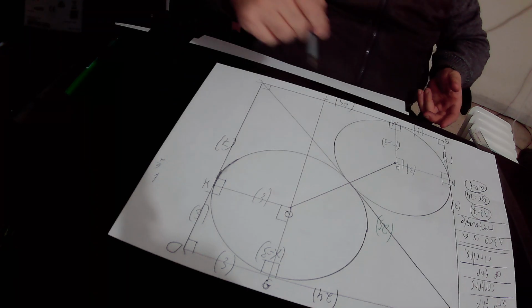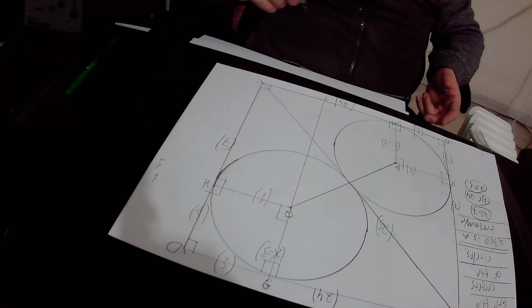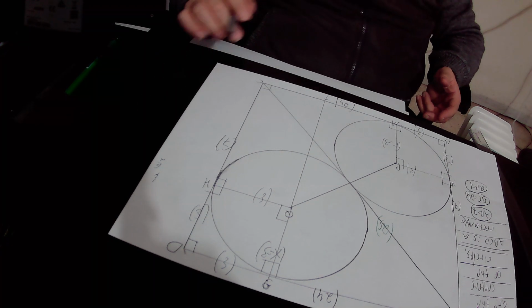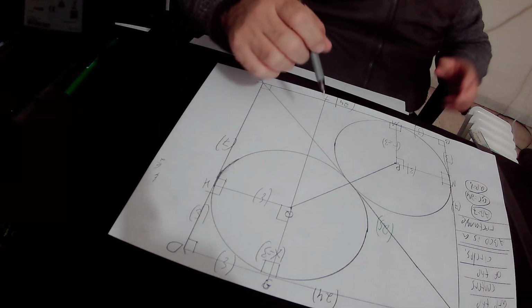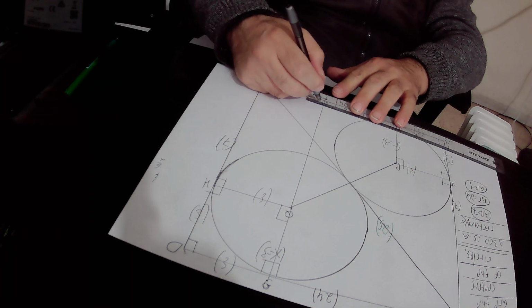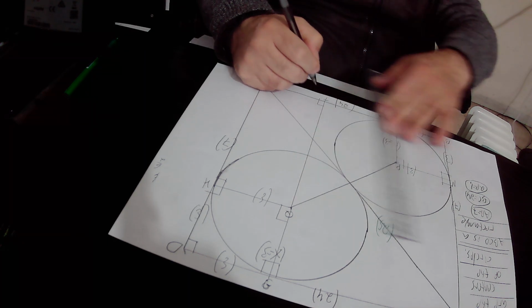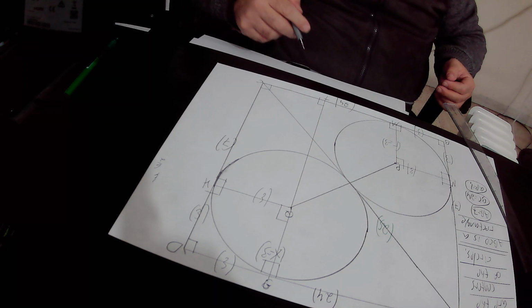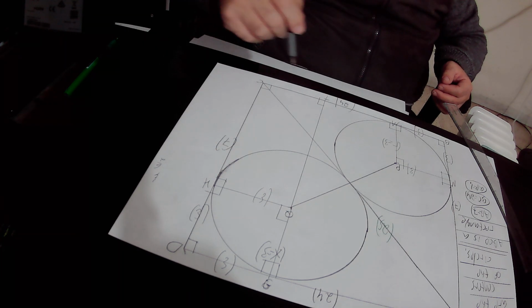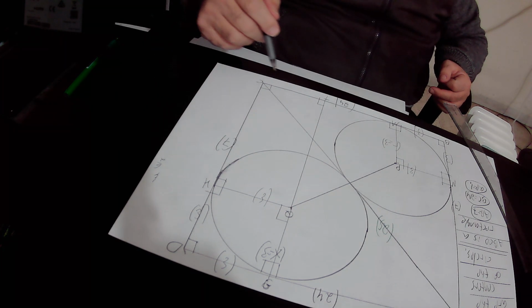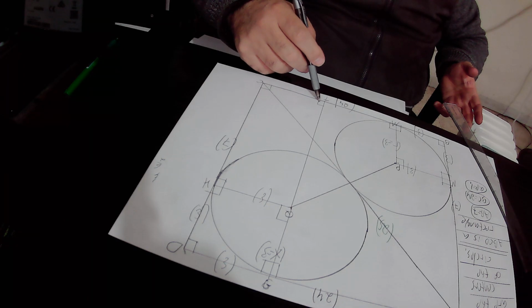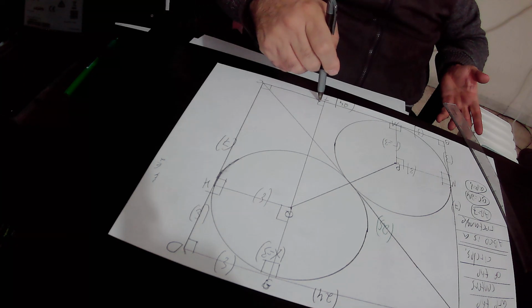In this quadrilateral TCDG, we have 3 right angles. Therefore, the fourth angle must also equal 90 degrees, according to the rule that the sum of the angles in any quadrilateral is equal to 360 degrees. So inside quadrilateral DGCT, we have 3 right angles, and therefore the fourth angle, as I already mentioned before, must also equal 90 degrees.